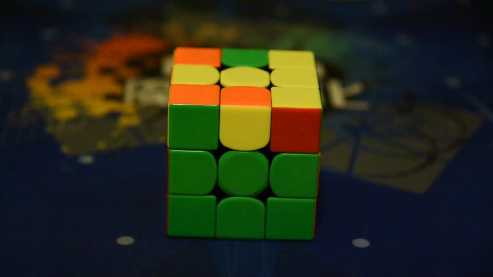Hi guys, it's A-Cubing here, and today I'm going to teach you the 10 easiest OLL cases that everyone should know.